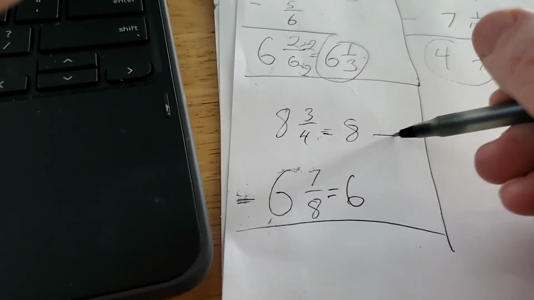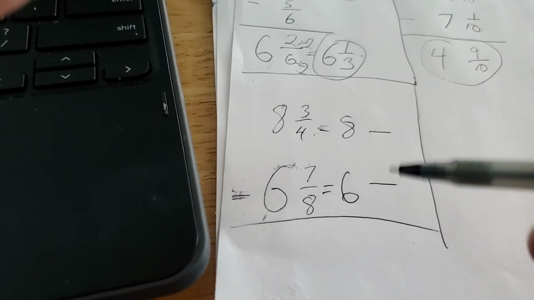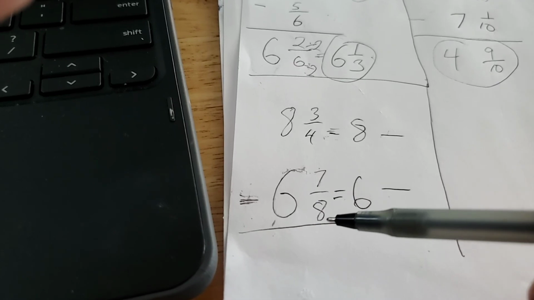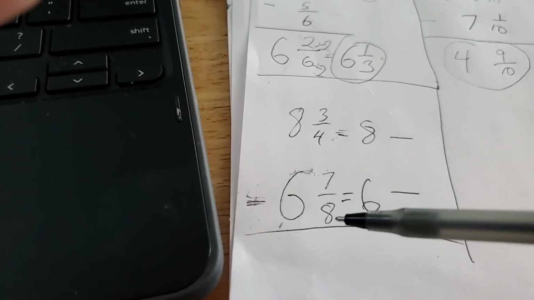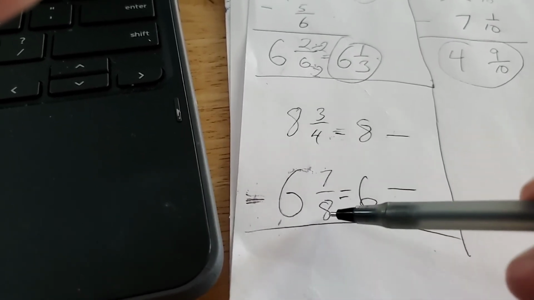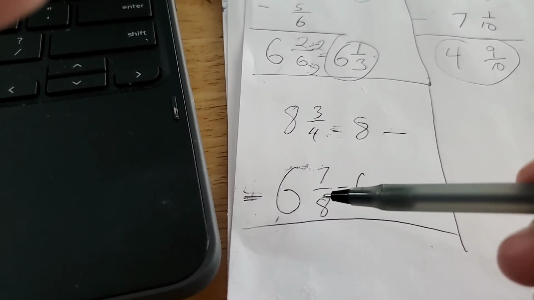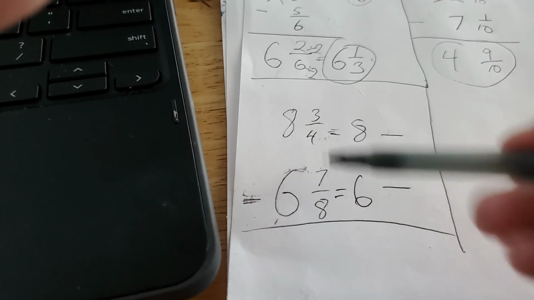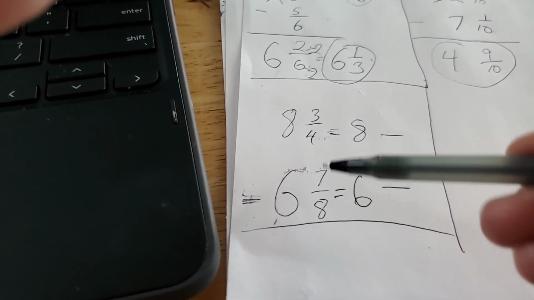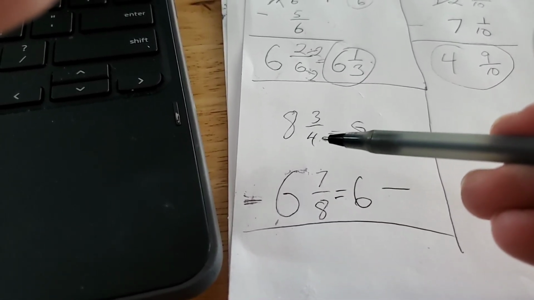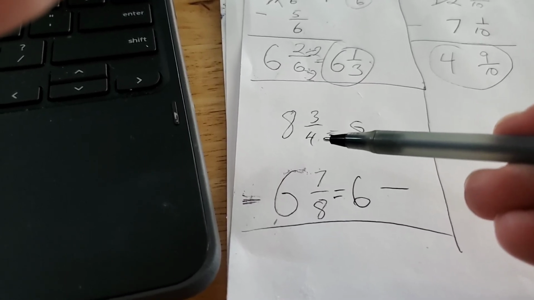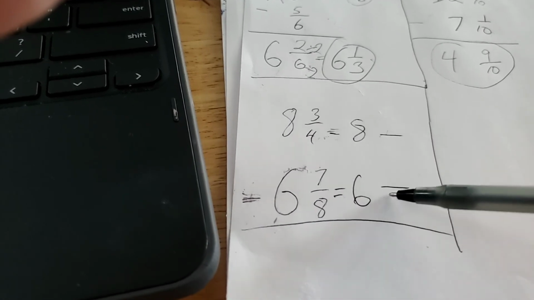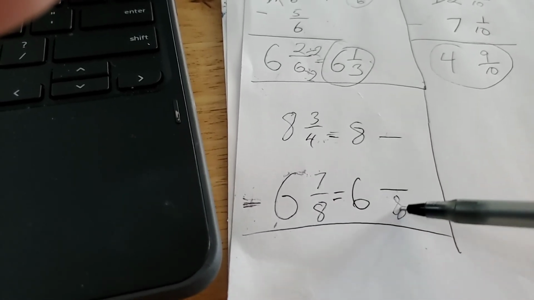But for my fractions, we're going to use that common denominator of 8. The reason we're going to use 8 is because it is the least common multiple of 4 and 8. We're thinking of a number that both of these denominators, 4 and 8, are a multiple of. So if you count up by 4s, 4, 8, 8's a multiple of 4, and 8 is obviously a multiple of 8. So this is your least common multiple. So we're going to have 8 and 8.